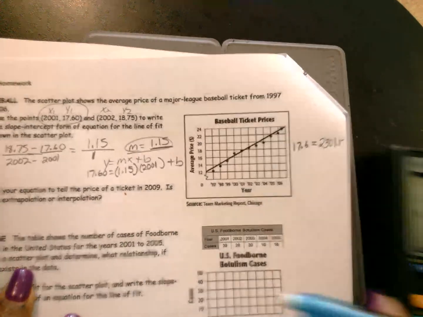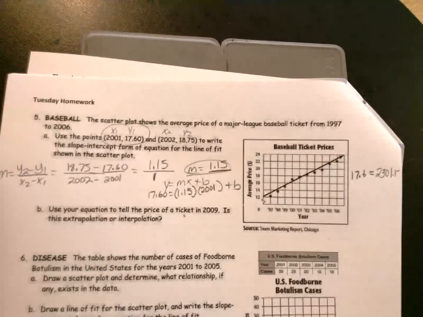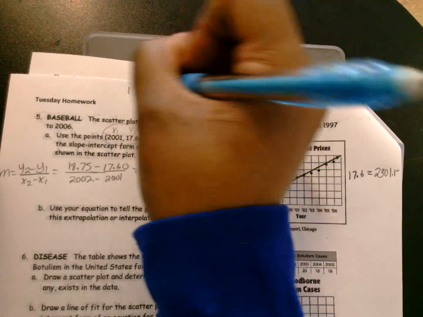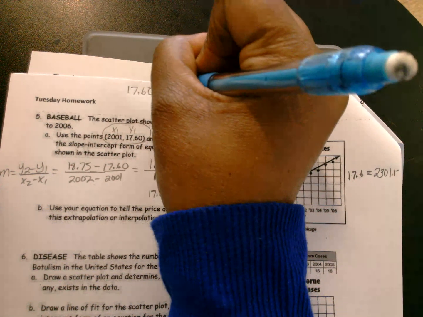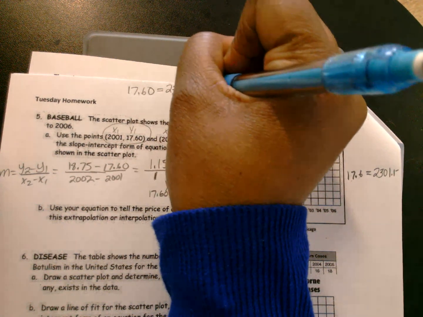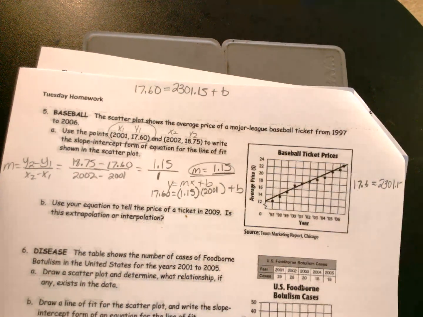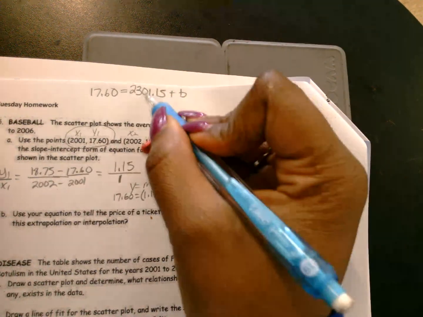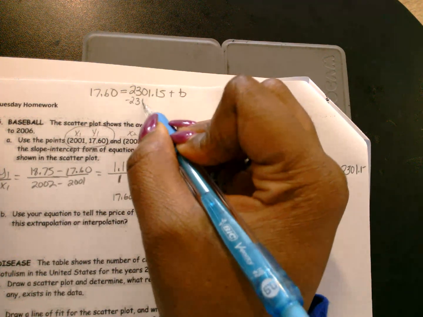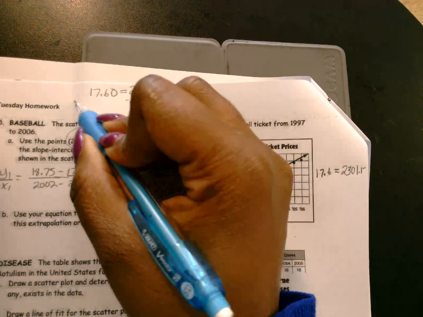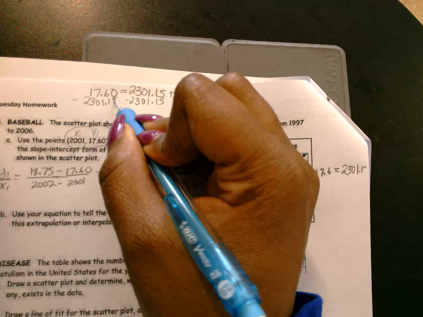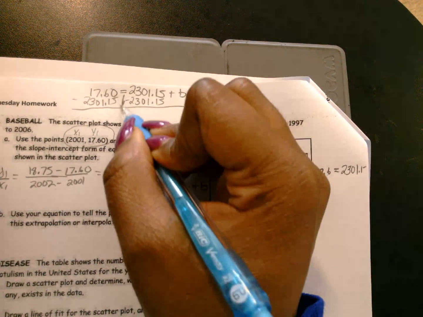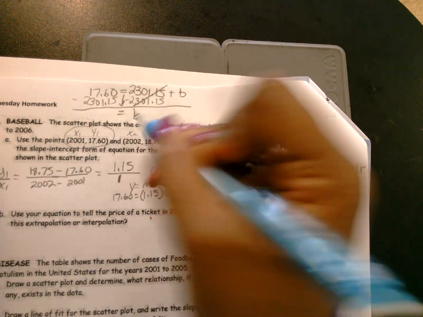Let's see, I need to find some space. 17.60 is equal to 2301.15 plus B. All right, so now to get B by itself, we're going to subtract this on both sides. This is gone, and we're left with B.